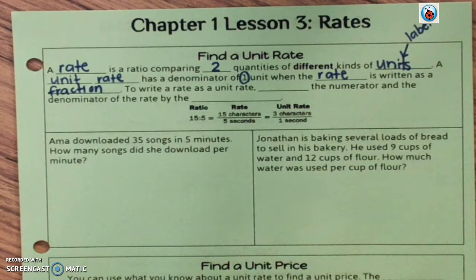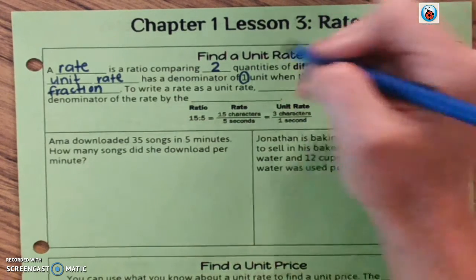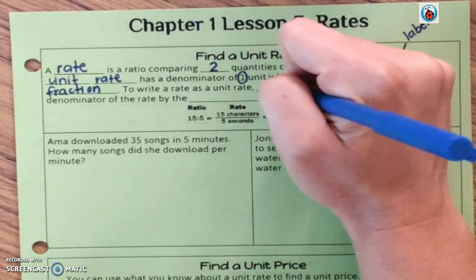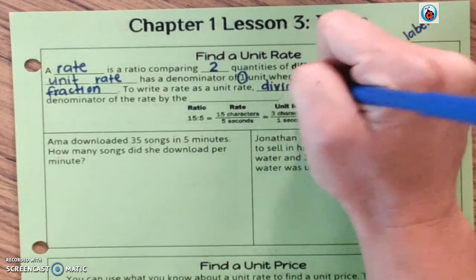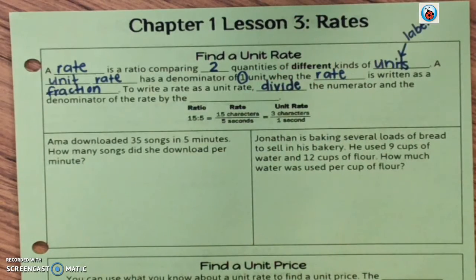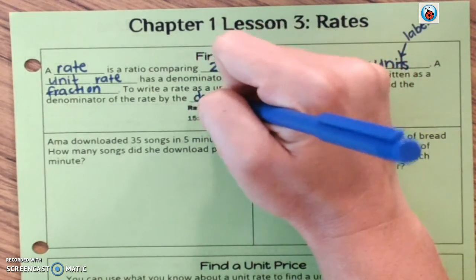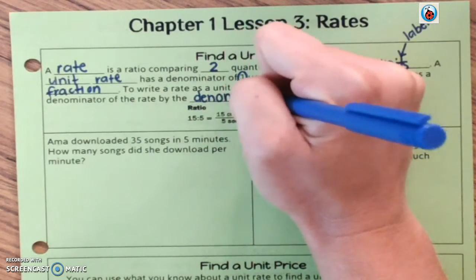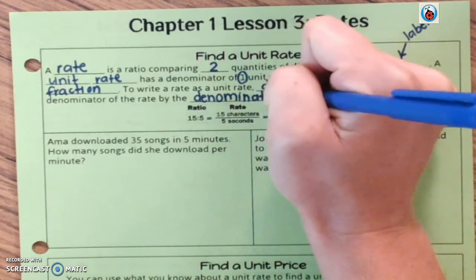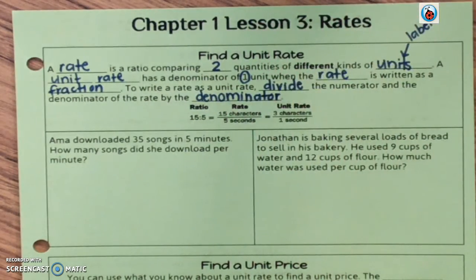To write a rate as a unit rate, divide. If you want to write the division sign instead of writing it out, that's fine. These are your notes: divide the numerator and denominator of the rate by the denominator. I'll show you in a second what that means. Give you a second to copy it, and then I'm going to go over this example.